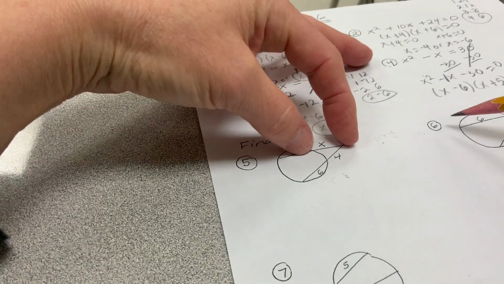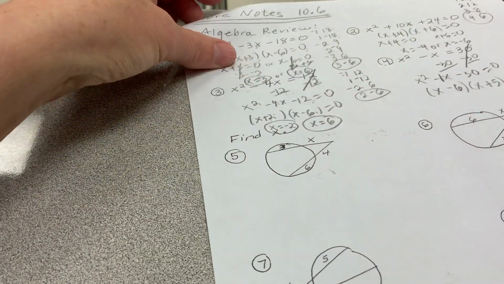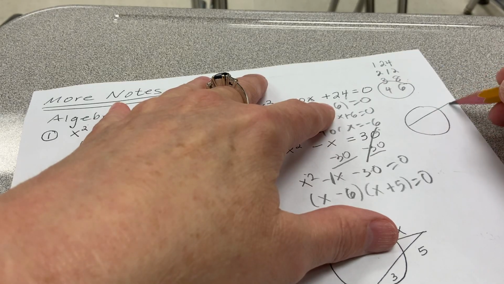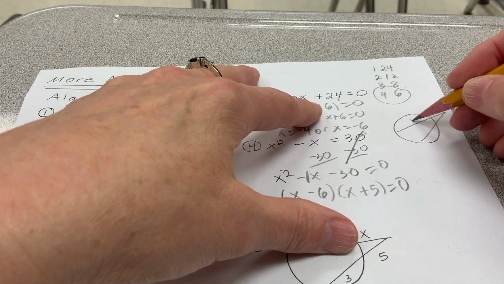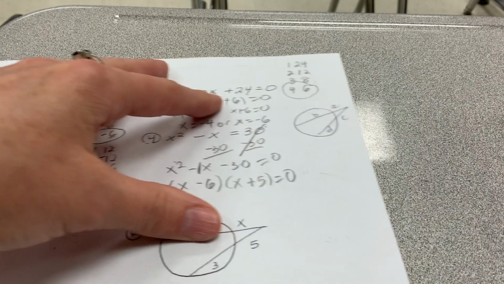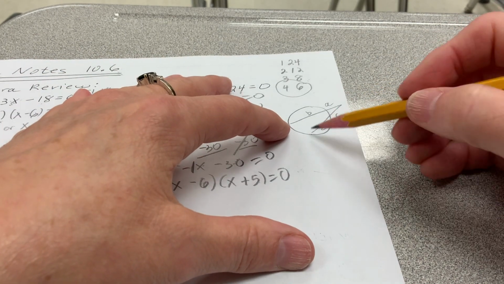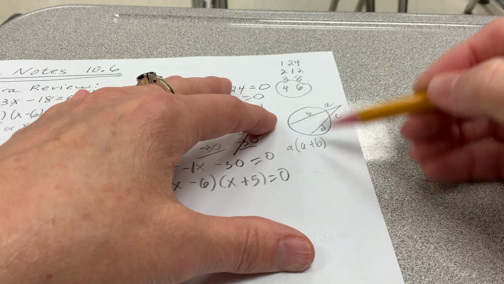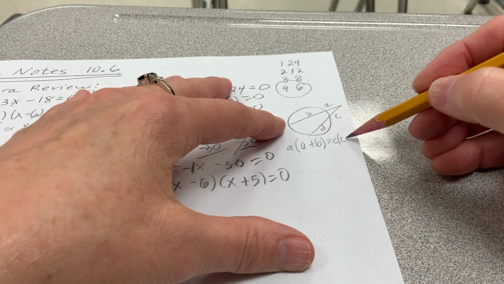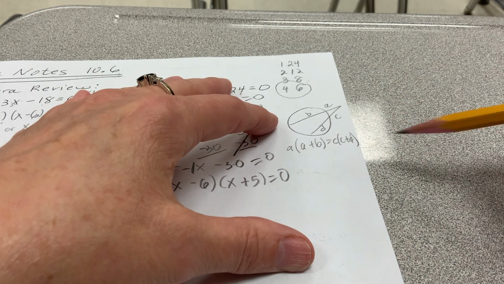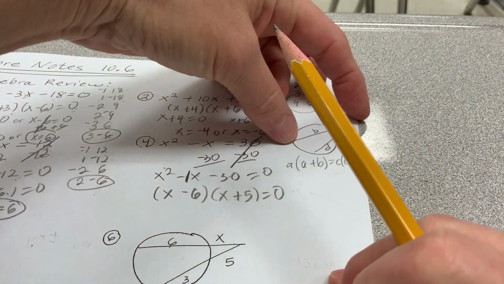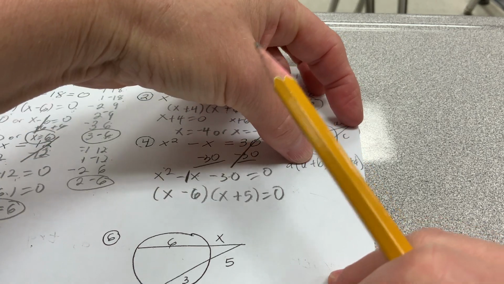So you've got to know how to set up this formula. These might not necessarily have been the exact letters I used, there might have been different variables. But if you remember, the formula for this was A times (A plus B) is equal to C times (C plus D). So this times that whole thing is equal to this times that whole thing.